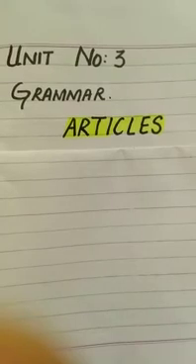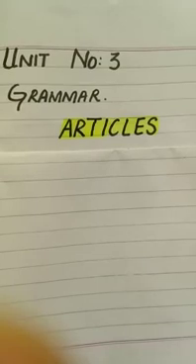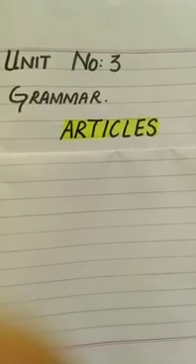Dear students, as you know, we are doing grammar exercises of unit number 3 and the topic is articles. In my last lecture, I taught you that there are 3 articles in English grammar: a, an, and the. A and an are called indefinite articles and the is called the definite article. Now, inshallah, in this lecture I'll teach you the use of indefinite articles. Dear students, I have written a few rules for you to remember so that you can apply the proper article when an exercise comes to you to solve. Okay, now let's see what these rules are.